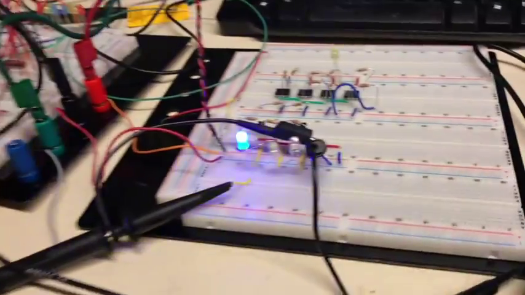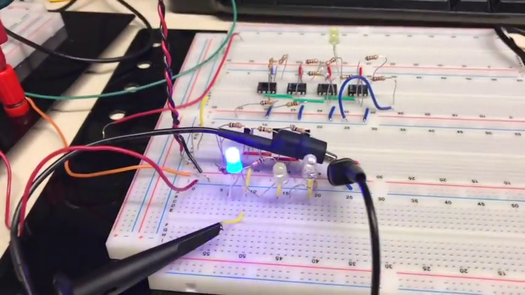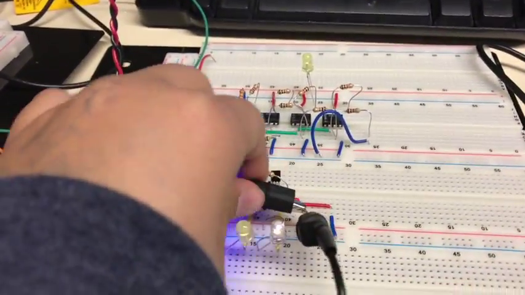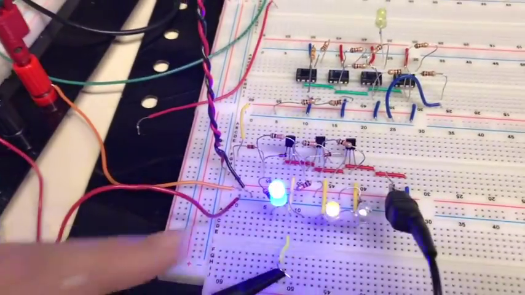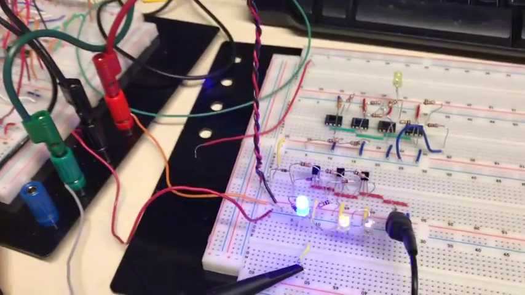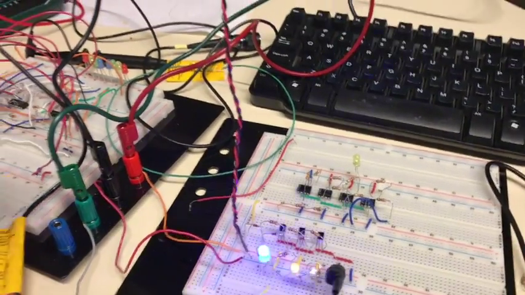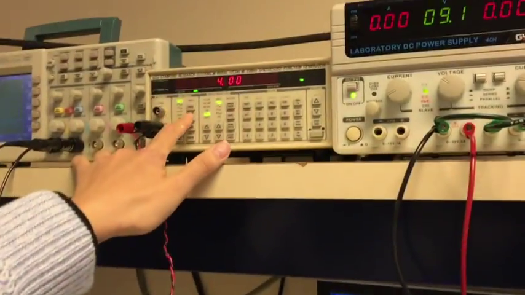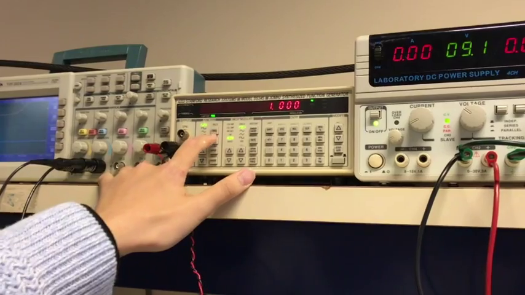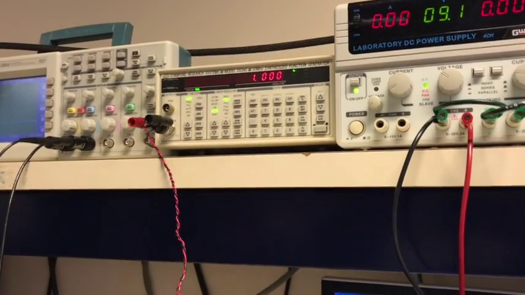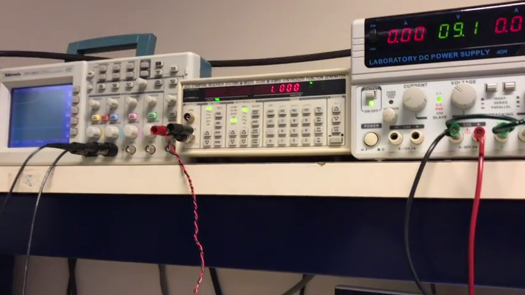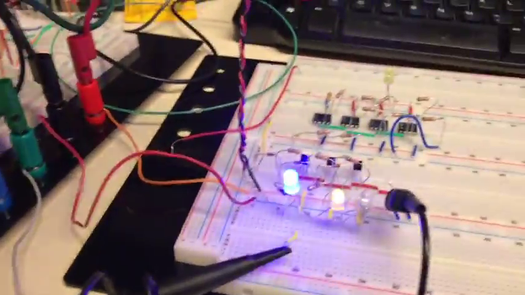Hi, my name is Tracy, and this is part 2 of the lab, where we use a transistor instead of an op-amp in order to produce the same volume meter result. Here we use a simplified circuit with only 3 LED lights lighting up in sequence. Right now we are passing a 4 volt peak to peak, 1 hertz sine wave into the circuit.